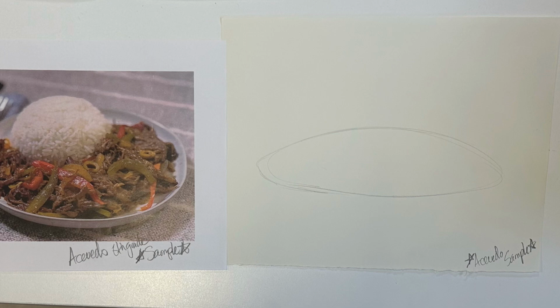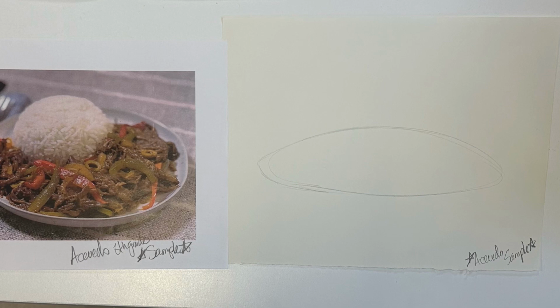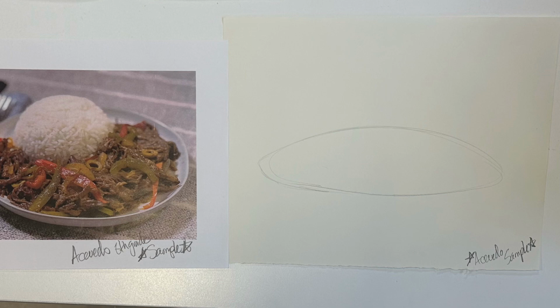You want to do almost a squished diamond. Think of it like you're pulling the sides of the diamond to stretch it out, and it will create the same effect as this narrow ellipse oval form.